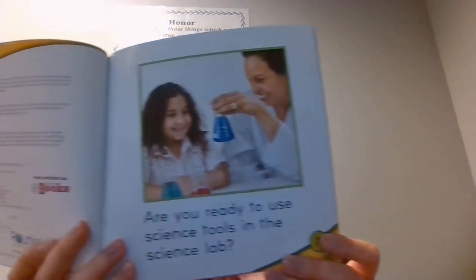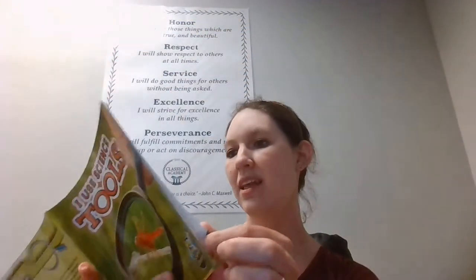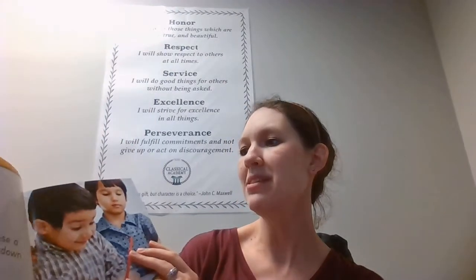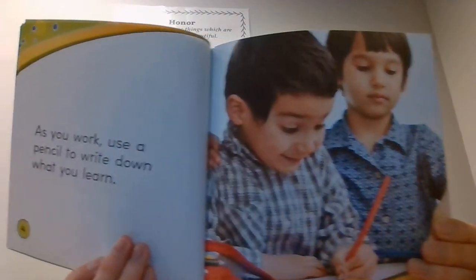Are you ready to use science tools in the science lab? So we're pretending we're in the science lab today. As you work, use a pencil to write down what you learn. If you want to do that, you're more than welcome to, or you can just listen.